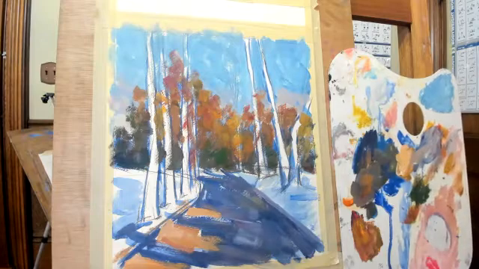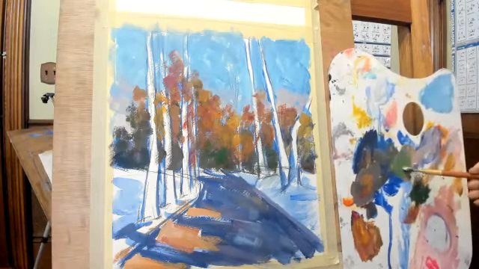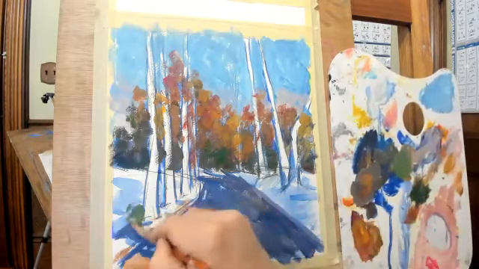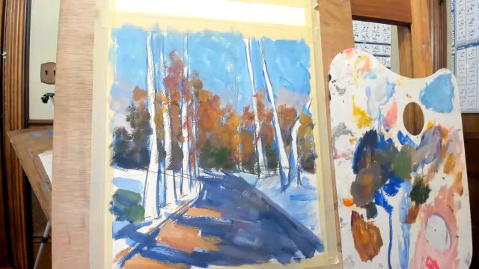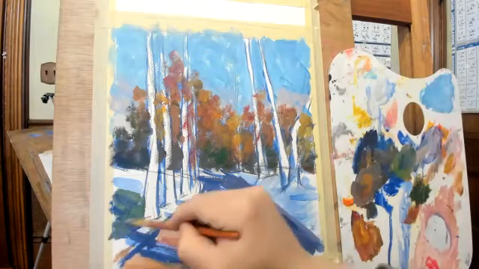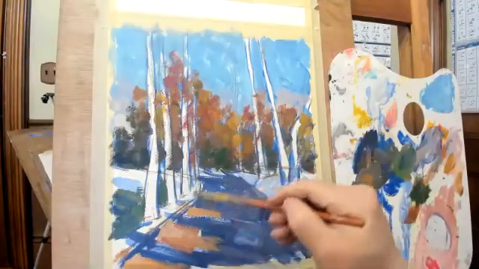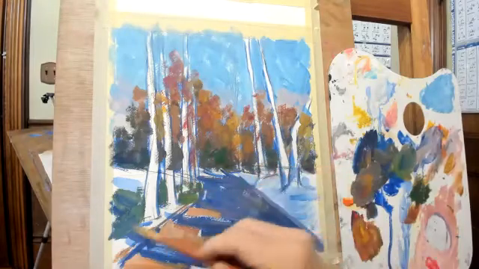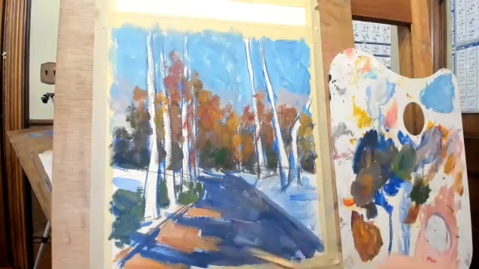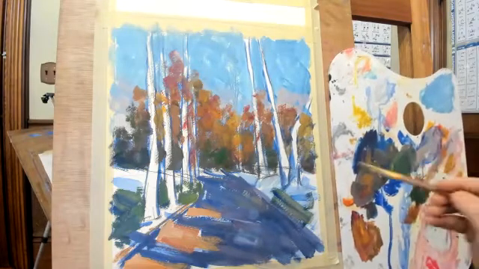Okay. Then time for the grass. Like I said, we don't have green color, right? So that's fine. We have all kinds of blue, and then we can mix, right? Mix with yellow. Then we have the green color we need, and it's more bluish.